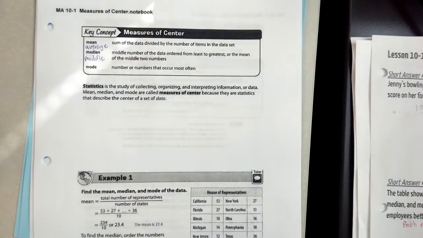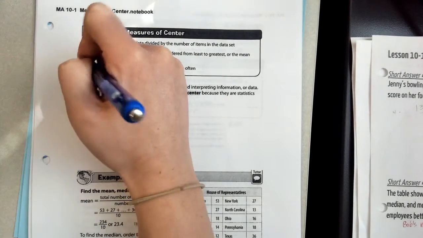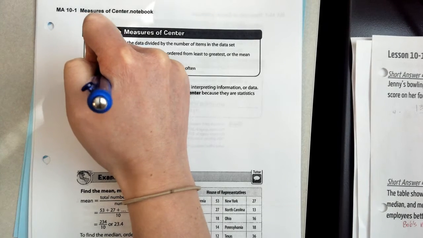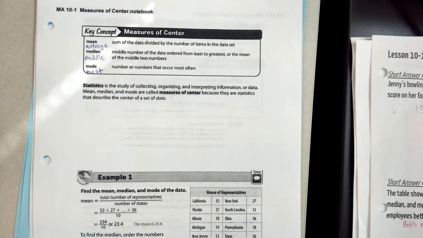And mode is the number that occurs most often. So mode we tend to think of as most. Okay? It says statistics is the study of collecting, organizing, and interpreting information or data. Mean, median, mode are measures of center. Later on we'll talk about measures of variation.